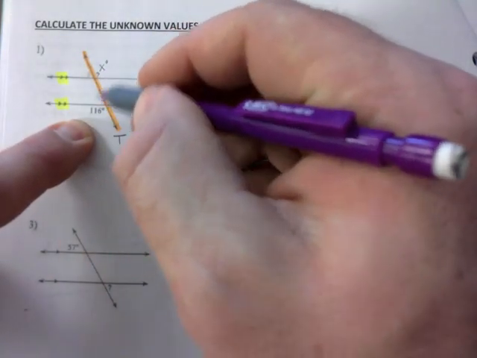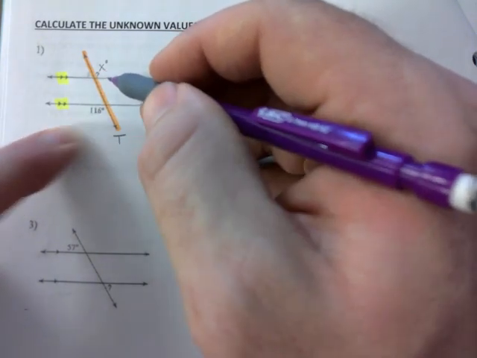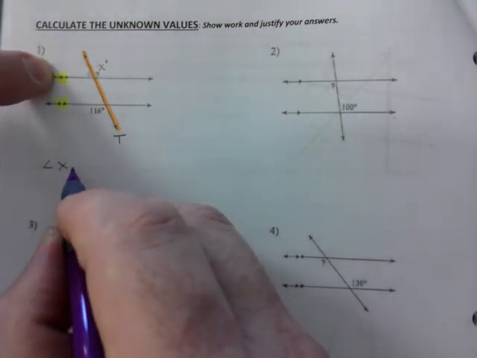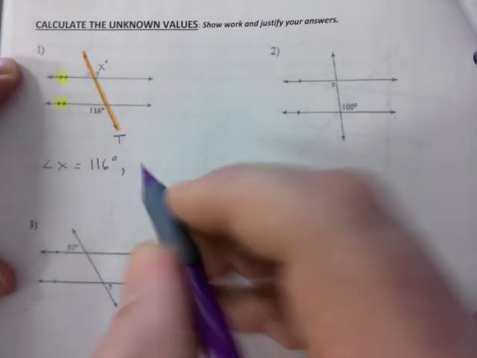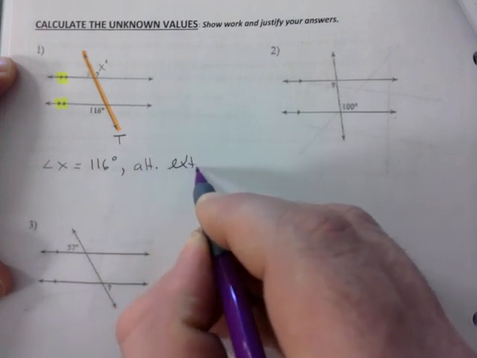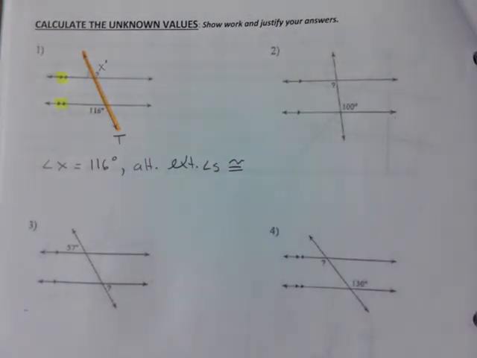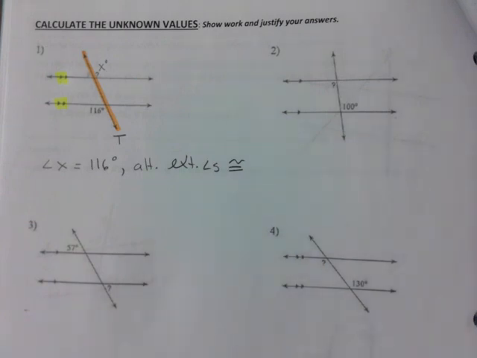So what are these 2 angles called? Alternate exterior. So this is all you need to do here. You're like, hey, because these lines are parallel, I know that these 2 are the same. It's 116 degrees. Why? Here's the justification. Alternate exterior angles are congruent. That's all you need to say there. Full marks. Just impress me with you knowing why that is. That's right now what I'm focusing on a bit more.